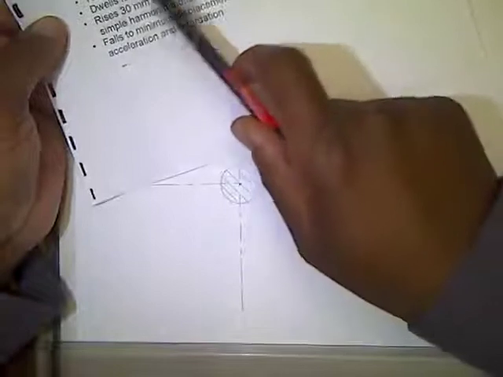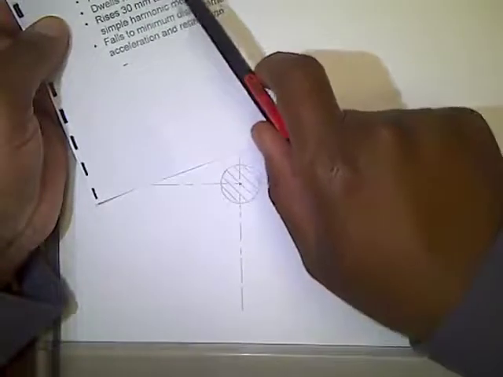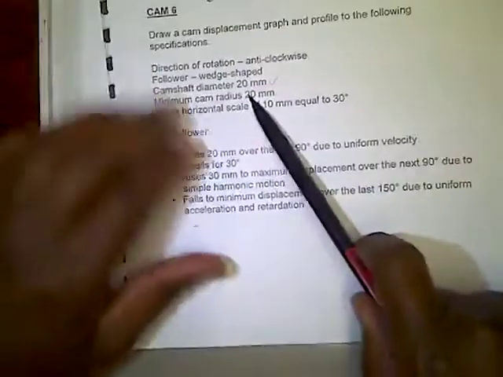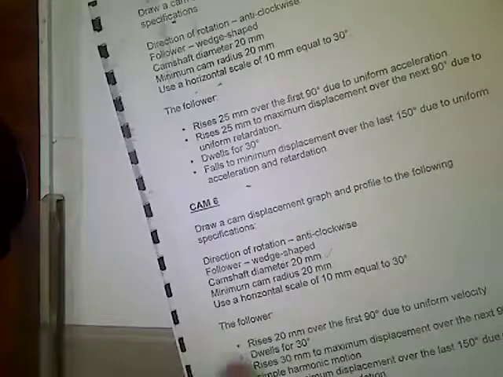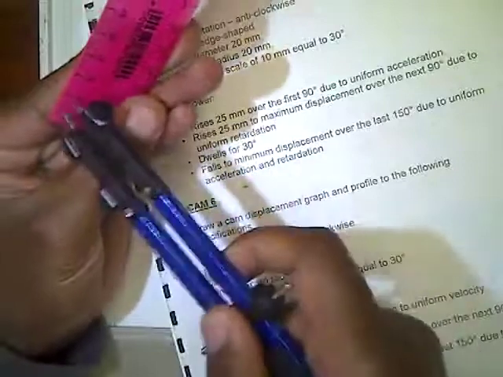And then you have the minimum cam radius of 20 millimeters, which is the lowest point that the cam will move. The radius is 20 millimeters.